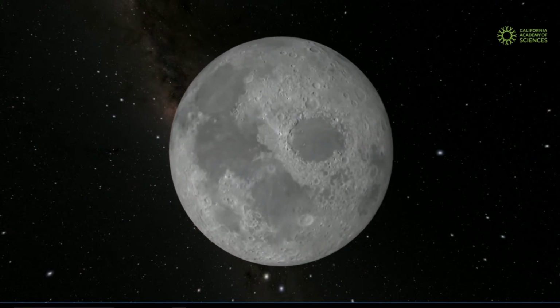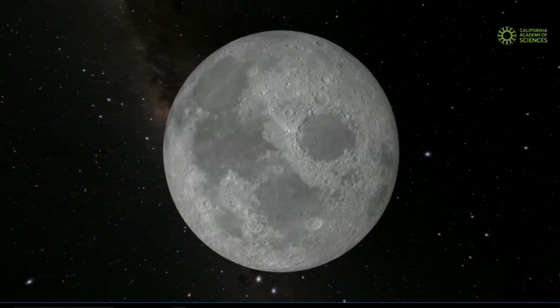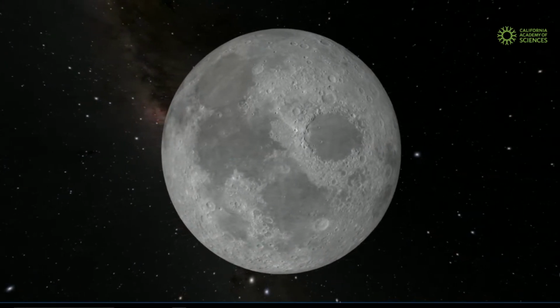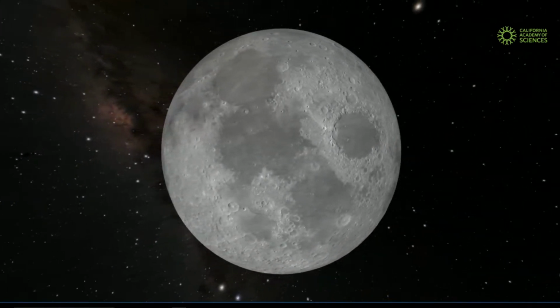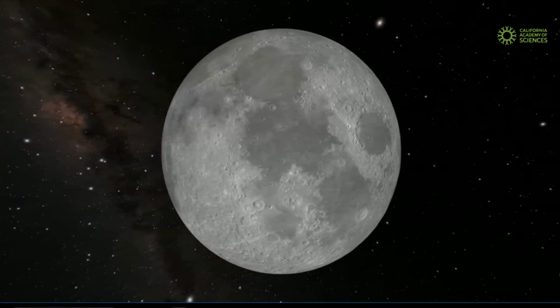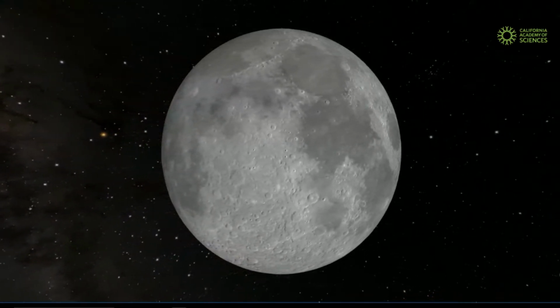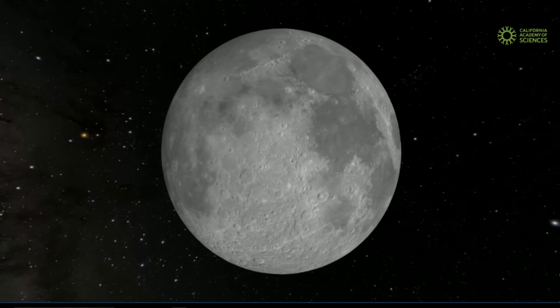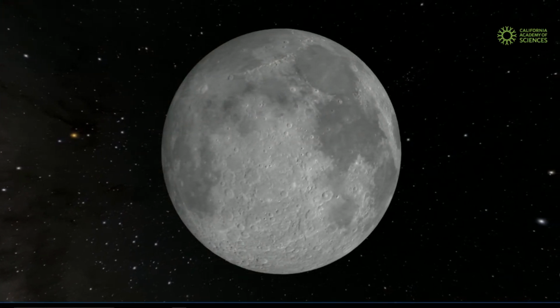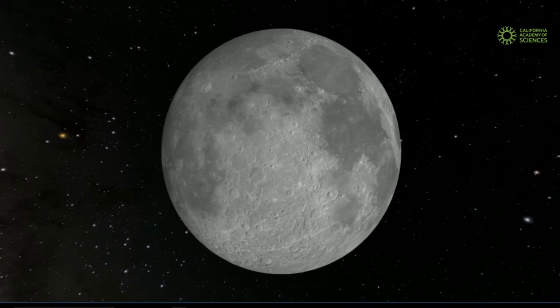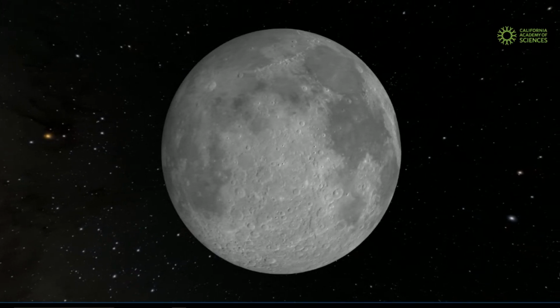But here's our own satellite, which is a large ball of rock about 2,000 miles across. You can see that it's got countless craters all over its surface. Those craters were blasted out by the explosions and impacts of asteroids and comets during the moon's history. And there are so many of them there, you can't count them. Some of them are very large.